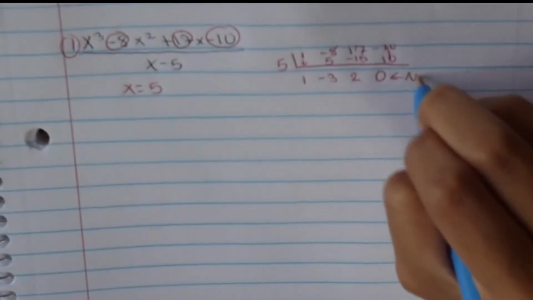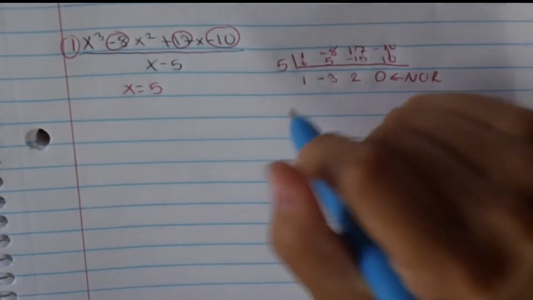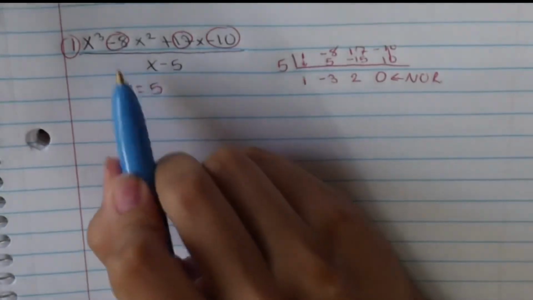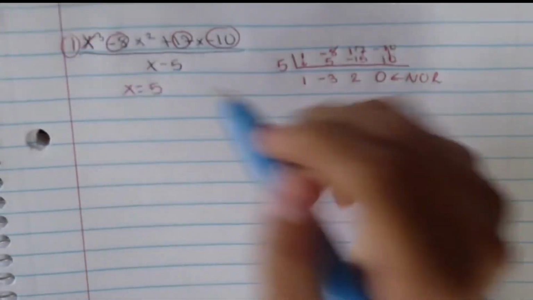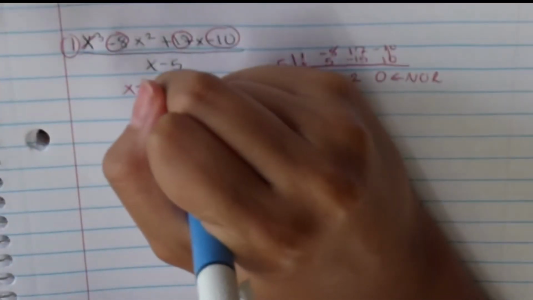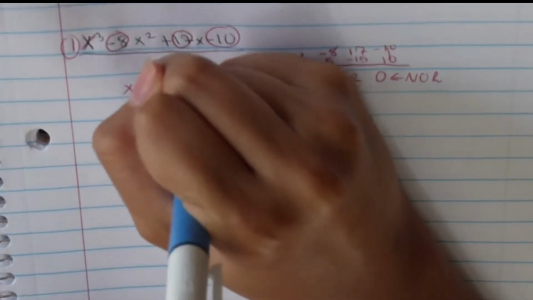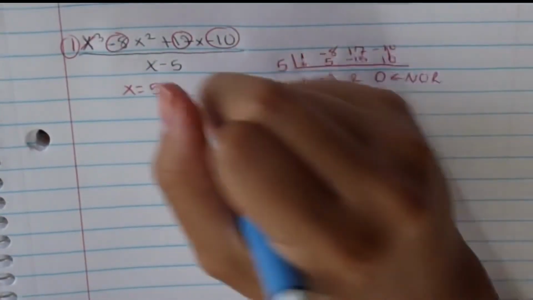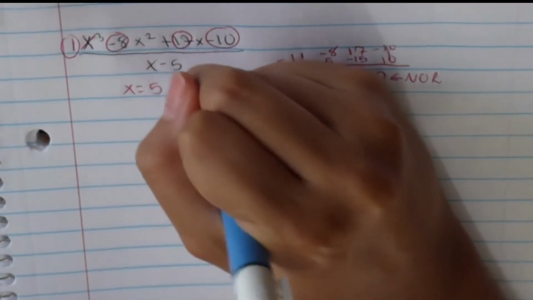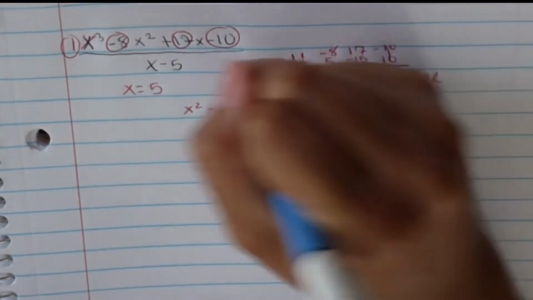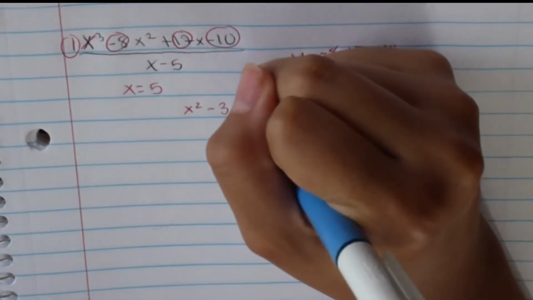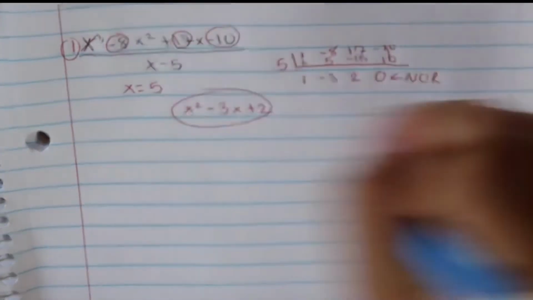There's no remainder. We're going to do the same thing as we did before and plug these back in. Remember, we don't use the first one. So our first one is x to the second. We have minus 3x plus 2. And that is your quotient.